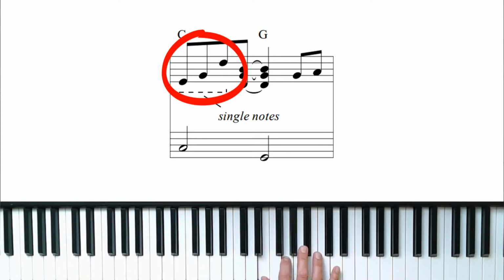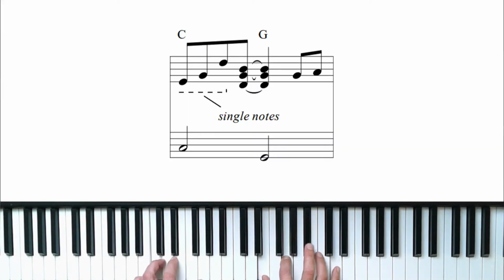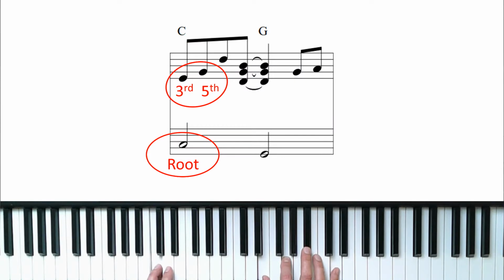When I go to the next part, I'm actually moving up in that melody. It'd be kind of hard to play that chord. I'm going to play just the moving melody note here. And notice too that I'm actually playing all the notes of the C chord. So I have the root in my left hand, then I have the 3rd and the 5th.